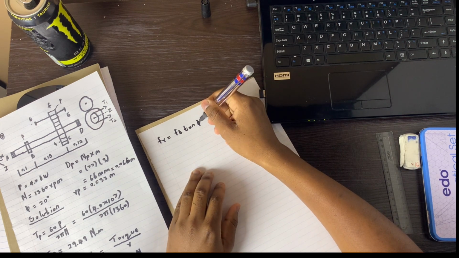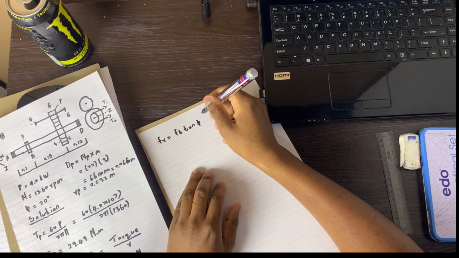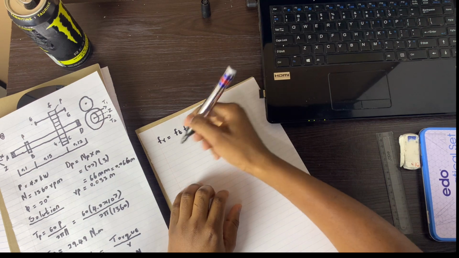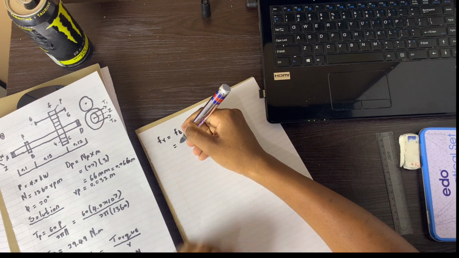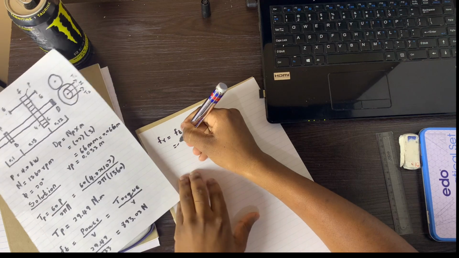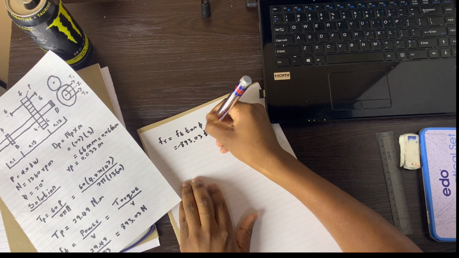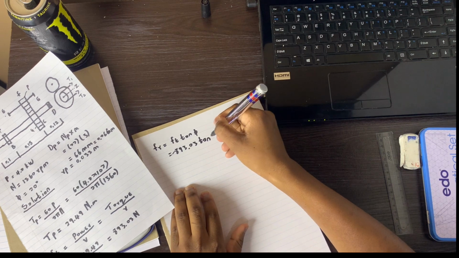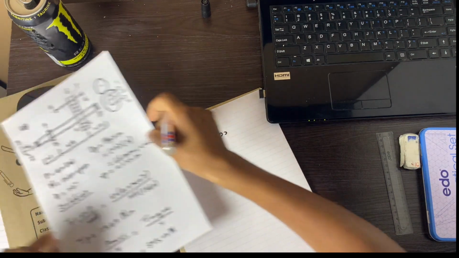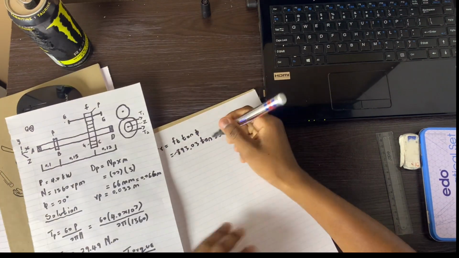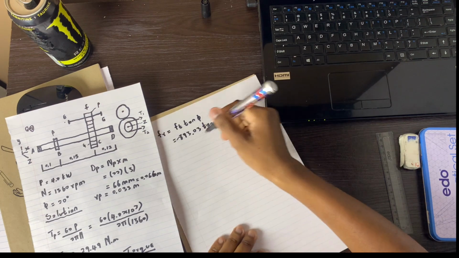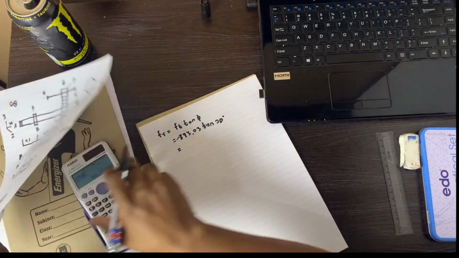Last video I said this is the angle of contact, but it's not, it's the pressure angle. They are not the same. So it's 893.03 tan 20, and we're given the same 20 degrees.